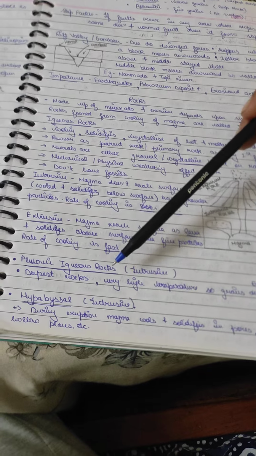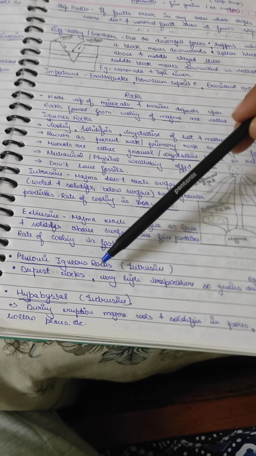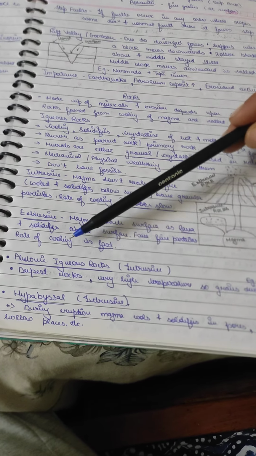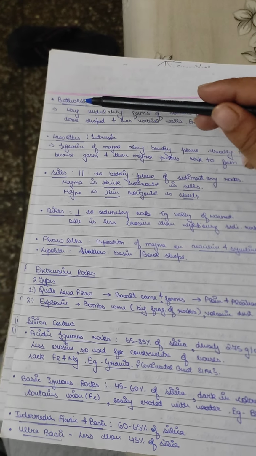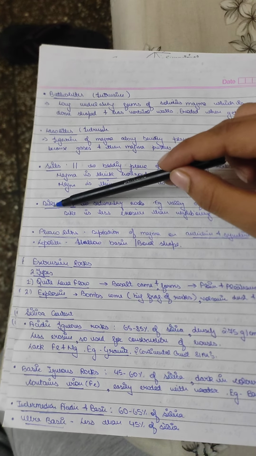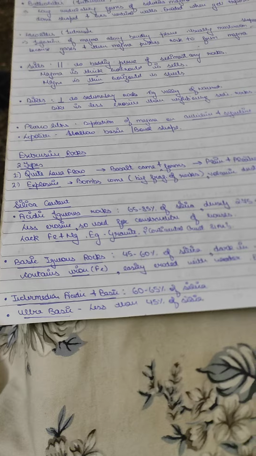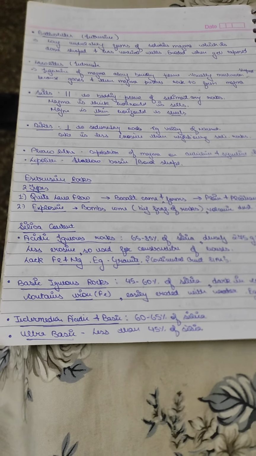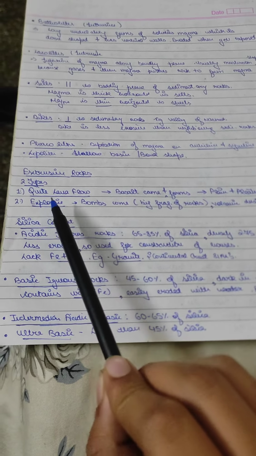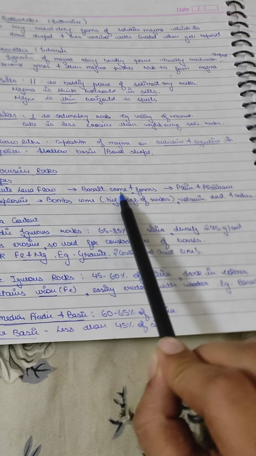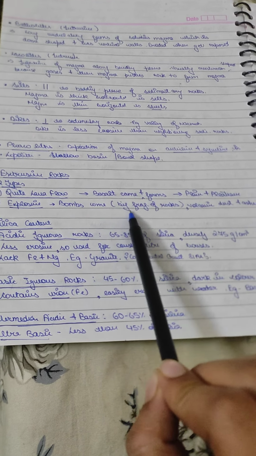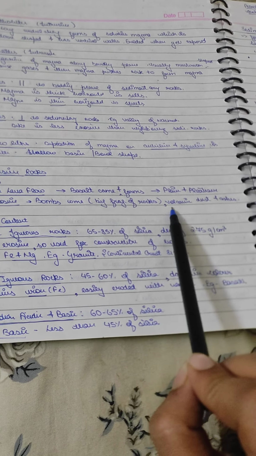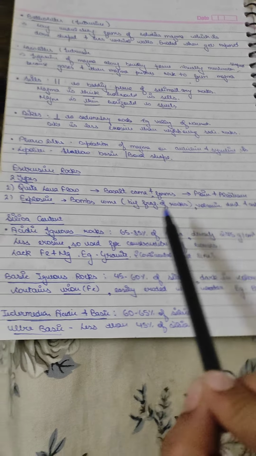Plutonic igneous rocks are the types of intrusive rocks: hypabyssal, batholiths, laccoliths, sills, dikes, phacoliths. The second type is extrusive rocks, of two types: quiet lava flow and explosive. Quiet lava, basalt, comes out and forms plains and plateaus. Explosive eruptions bring out bombs, big fragments of rocks from the volcano opening, volcanic dust and ashes.